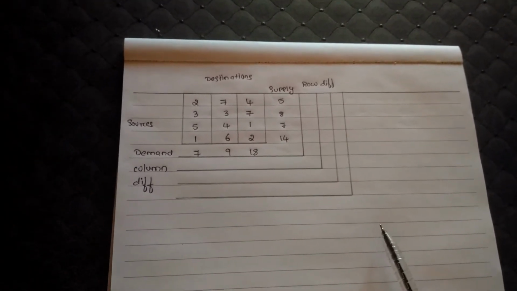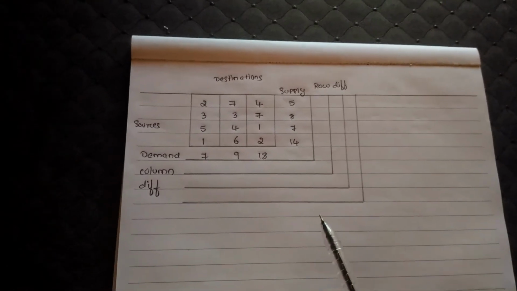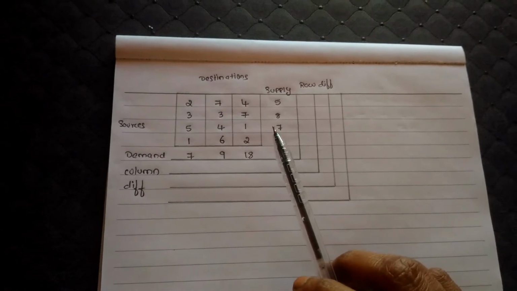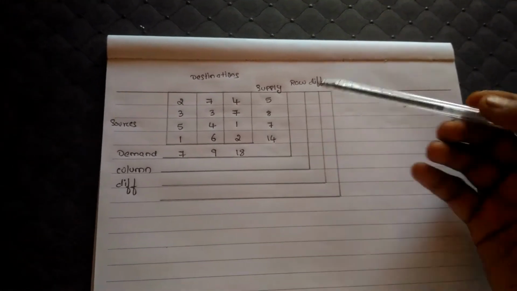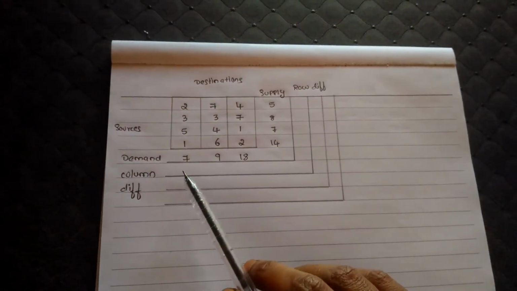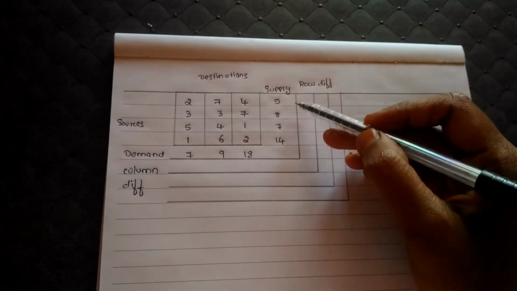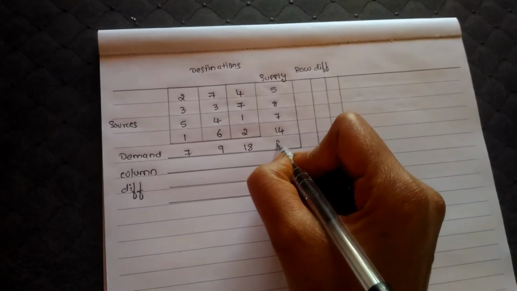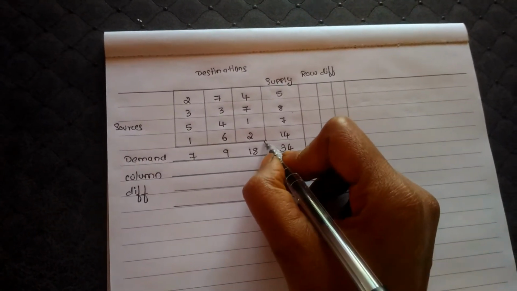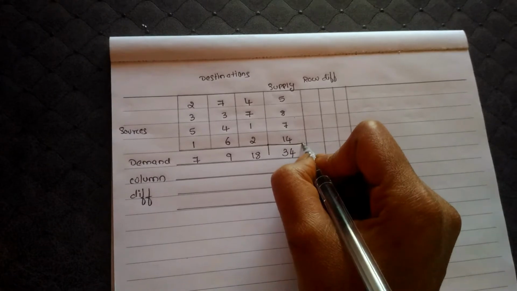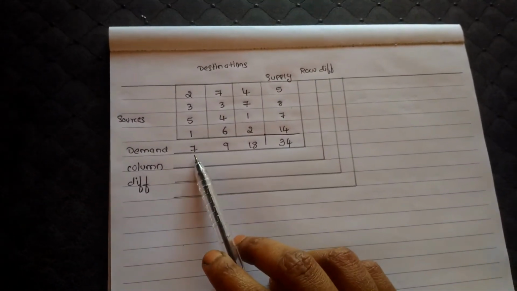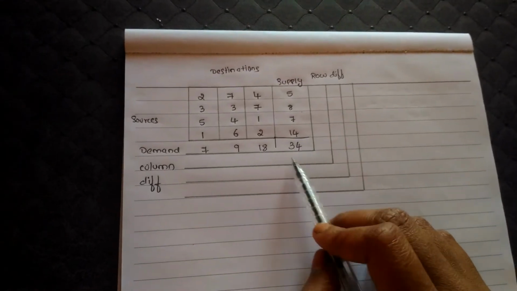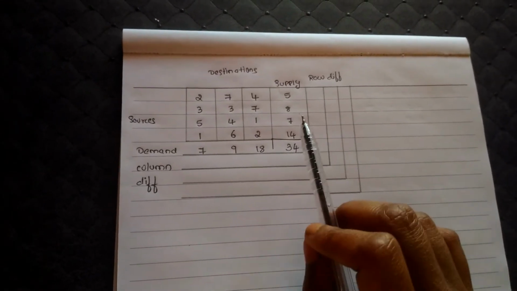To start off with the first phase, before you go ahead, first identify if the given transportation problem is a balanced transportation problem. How do we do it? The sum of supply should be equal to the sum of demand. The sum of supply, 5 plus 8 plus 7 plus 14, will give me 34. Similarly, the sum of demand, 7 plus 9 plus 18, will also give me 34, which indicates that the given problem is a balanced transportation problem.